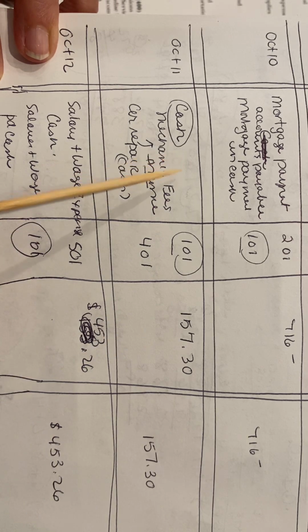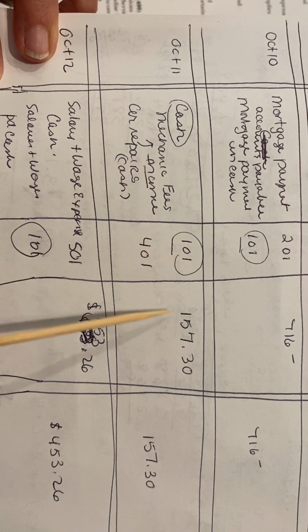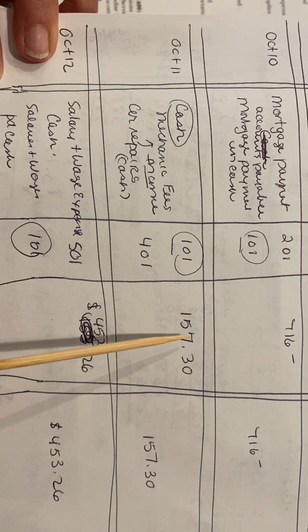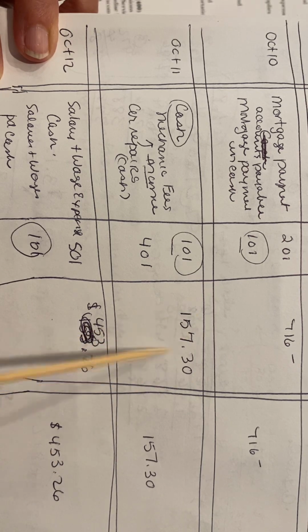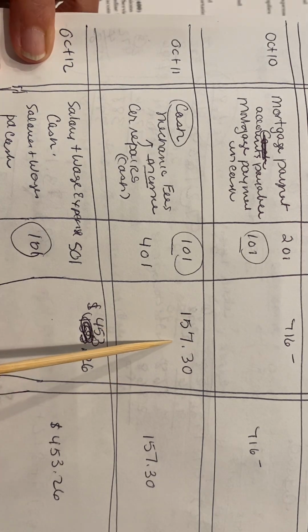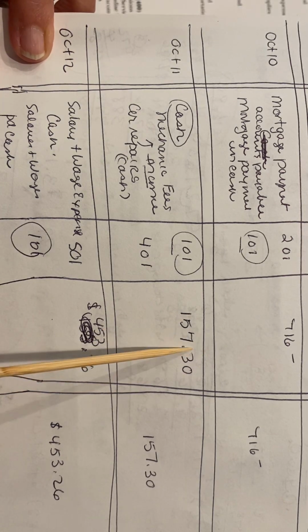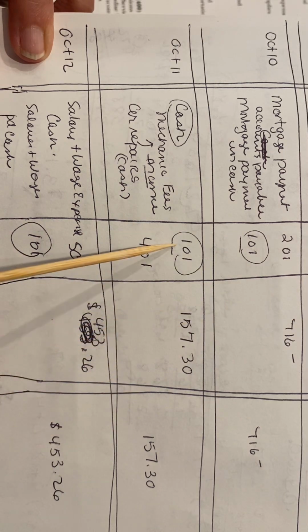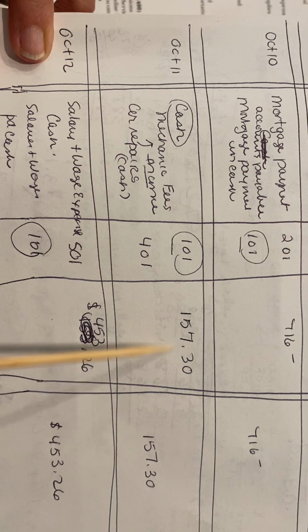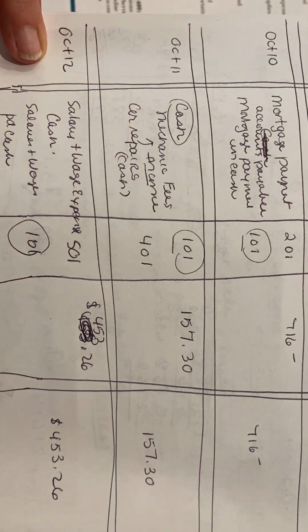Now the cash asset is 101 and the asset is going to be 157. So that's going to be a debit. If the asset goes up, you got more cash in your assets, it's going to be 157.30. That would be a debit. So 101 would be our cash assets, and 401 would be our income. So these two correspond here.